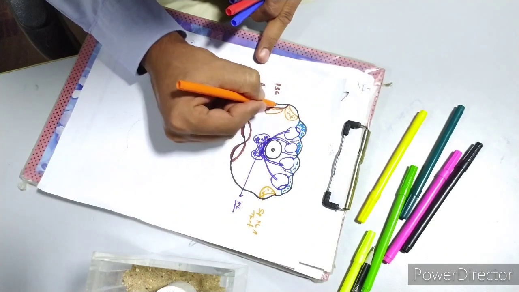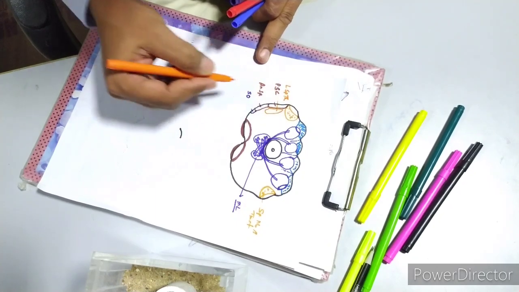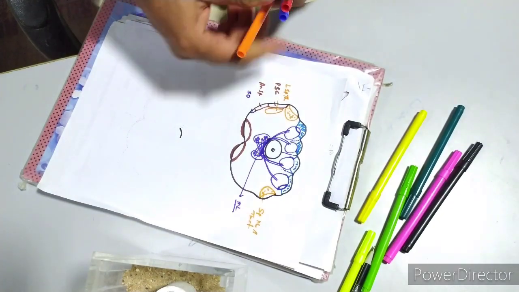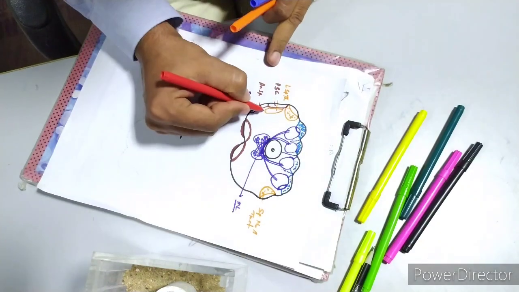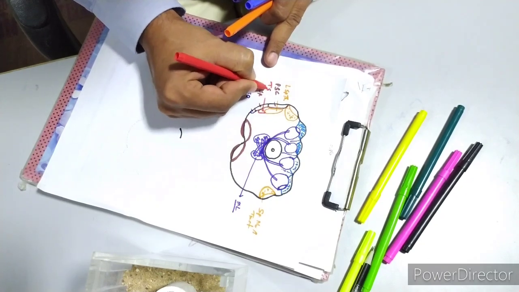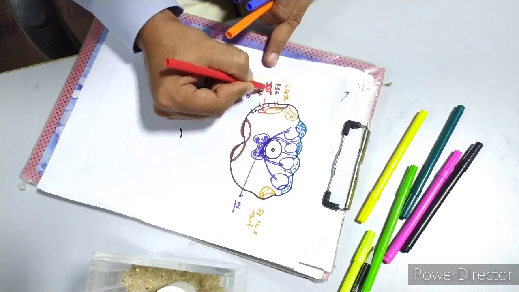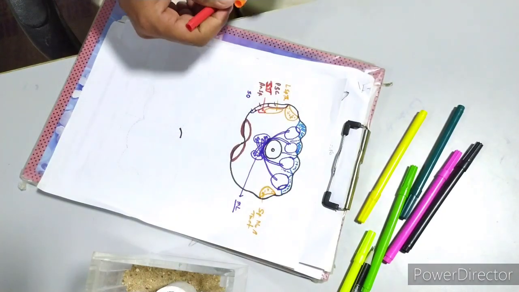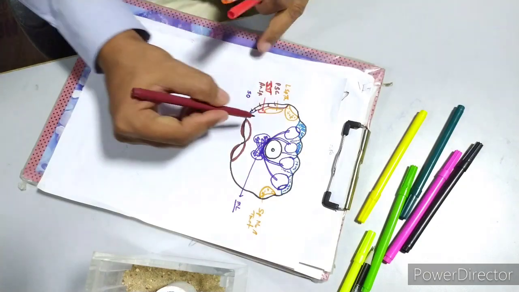Then this is the lateral spinothalamic tract. Anterior to this is the spinotectal tract, an ascending tract, and here the anterior spinothalamic tract.